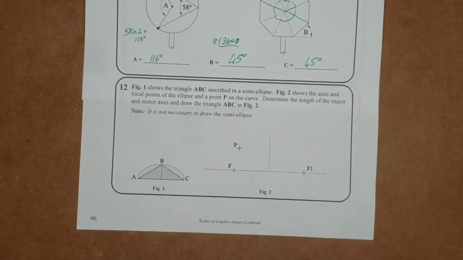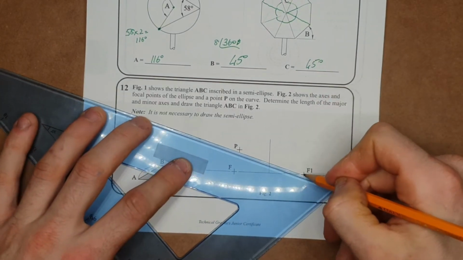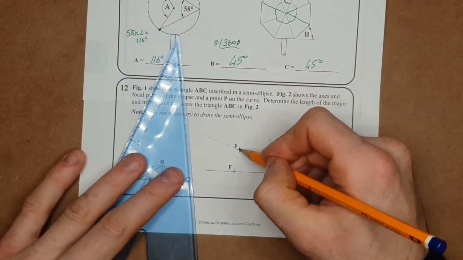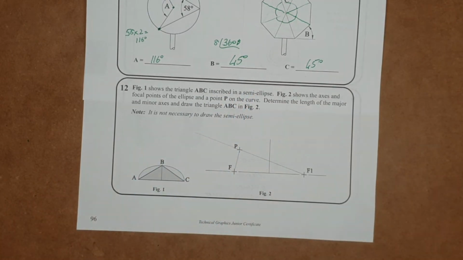Number 12. Figure 1 shows the triangle ABC inscribed in a semi-ellipse. Figure 2 shows the axis and focal point of the ellipse and a point P on the curve. Determine the length of the major and minor axis and draw the triangle ABC. I'm going to have to use the rule here of focal distance. So F1 to P, join back down to F2, added together is the major axis.